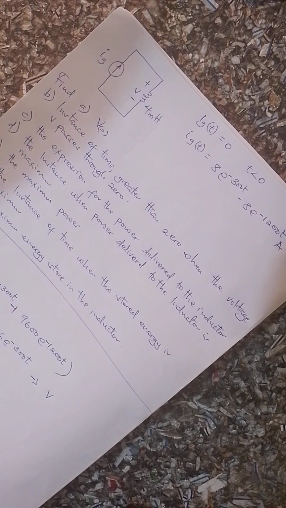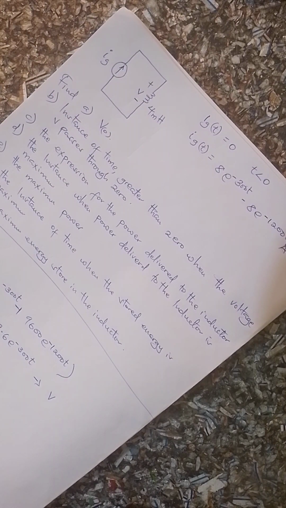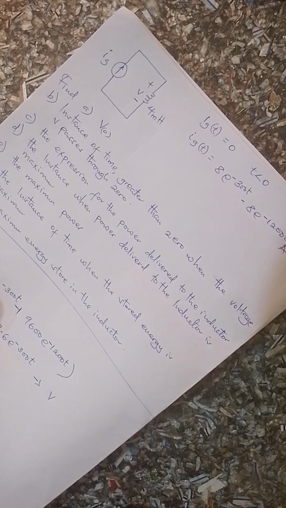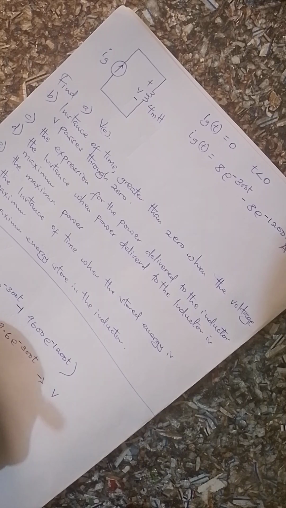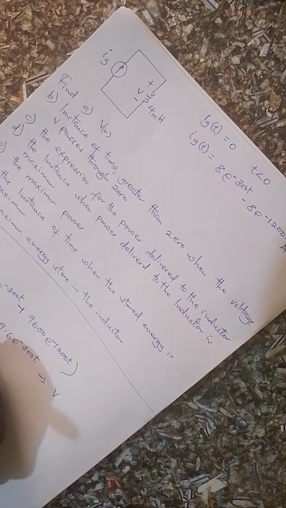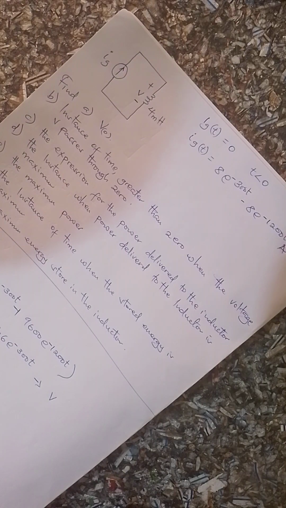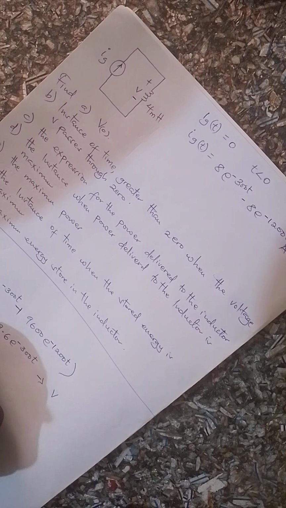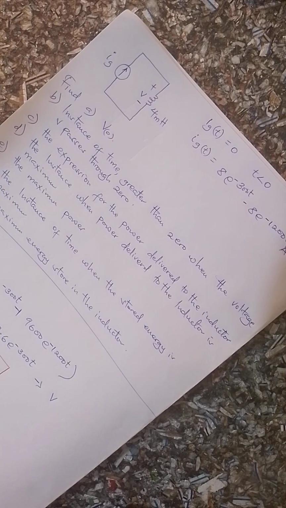So in this equation, where there is t, we replace it by 0. The final value as t tends to 0 will be 38.4 minus 9.6, which is equal to 28.8 volts. So that's the final answer.